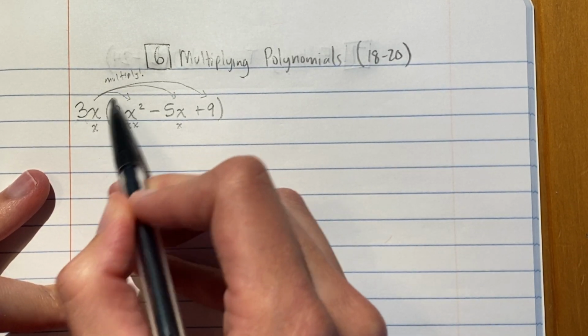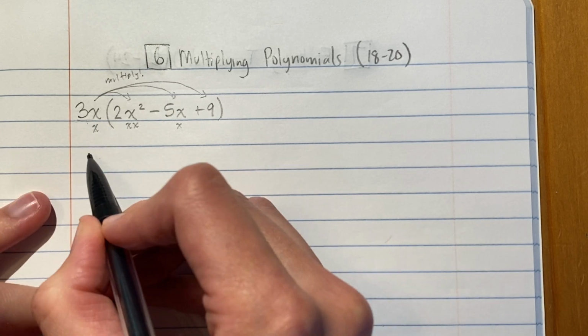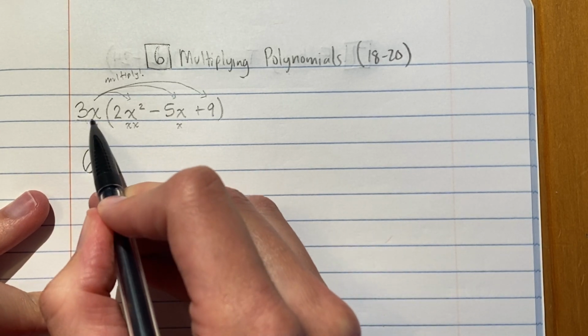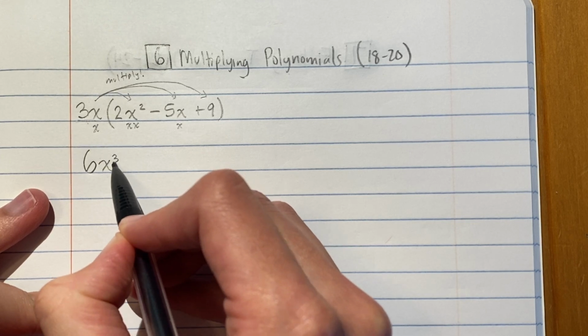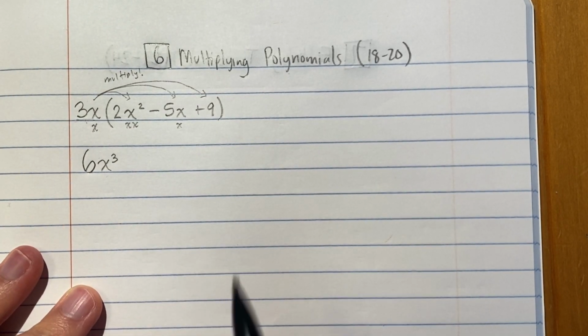So here when I multiply, I have 3x times 2x squared. 3 times 2 is 6. Now, x times x times x, that's 3 x's being multiplied together, and I write it like this.